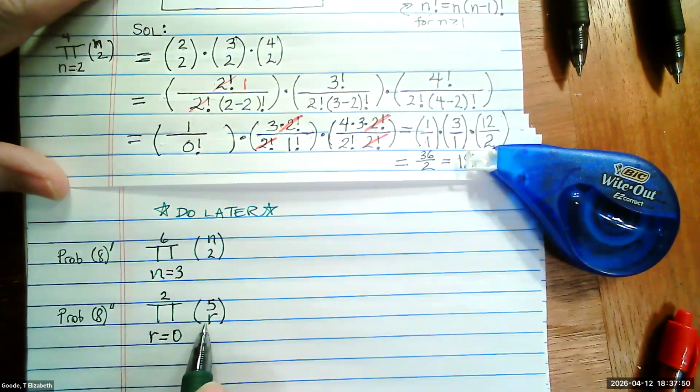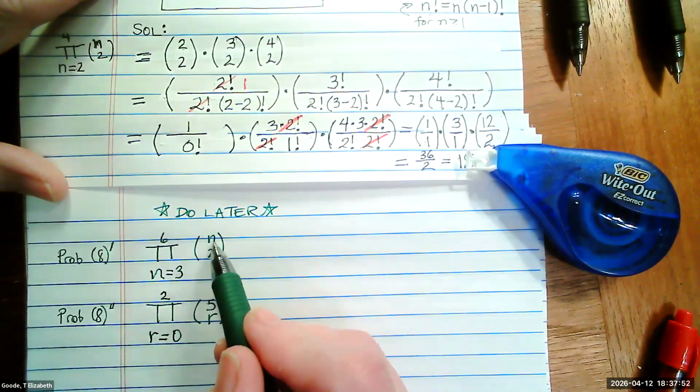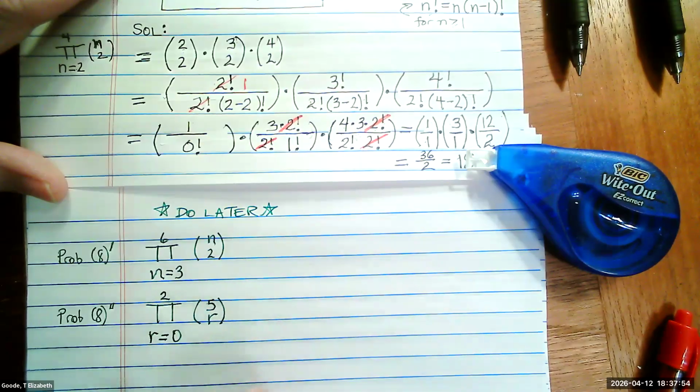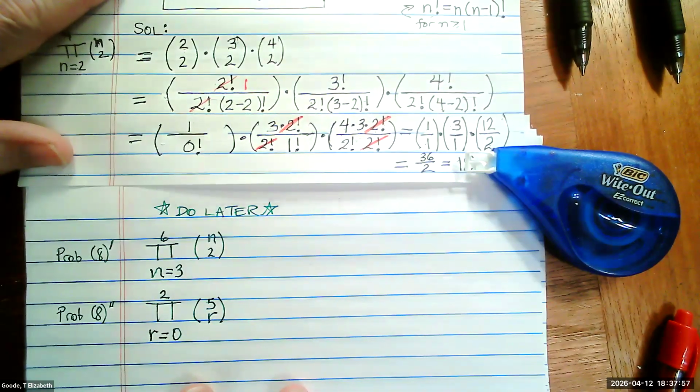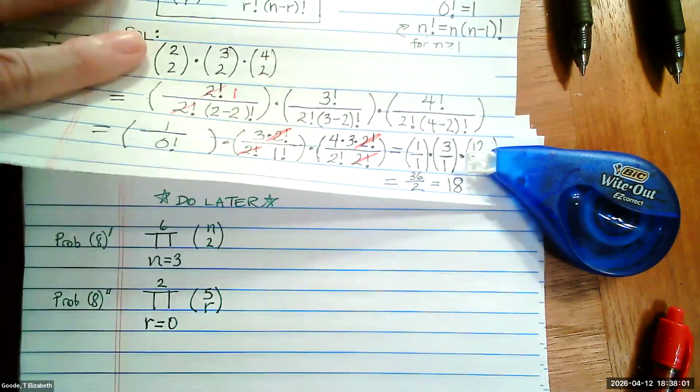The R is going to change in the second one. The N is going to change in the first one. Are you good? Yeah, I'm good. Okay.